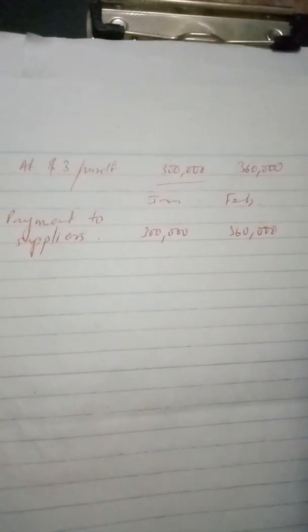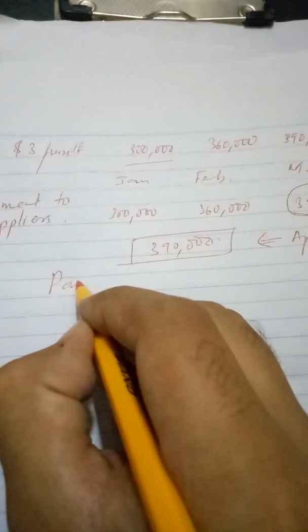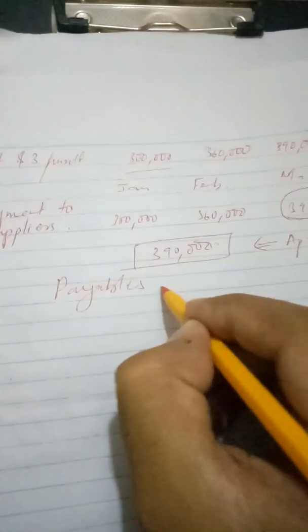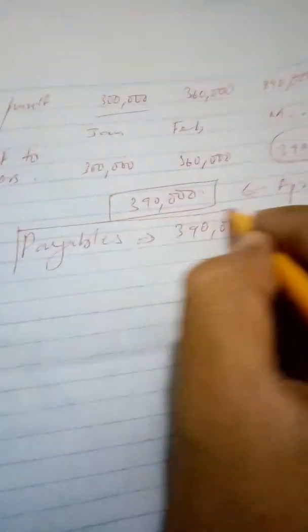Okay, so at the end of March there will be payables of 390,000, which need to be paid in April. This is the amount which needs to be paid.